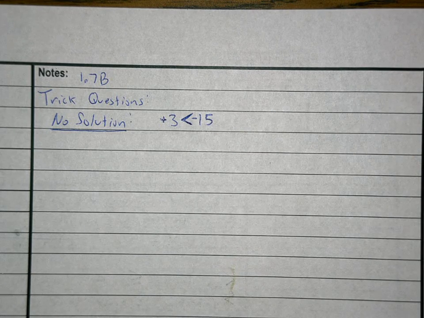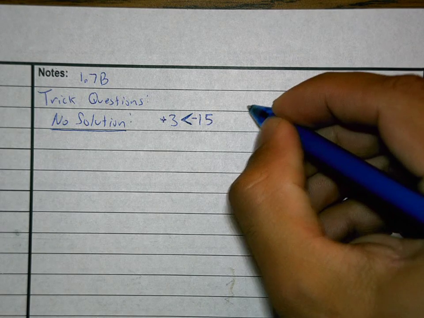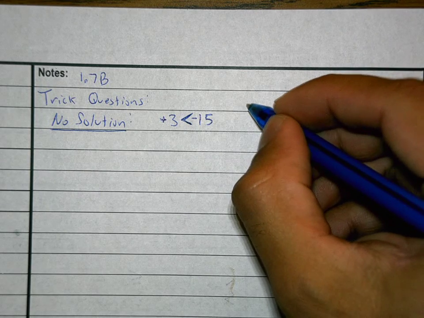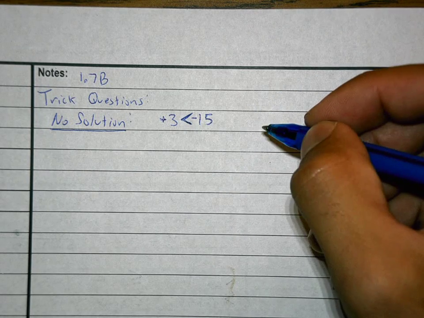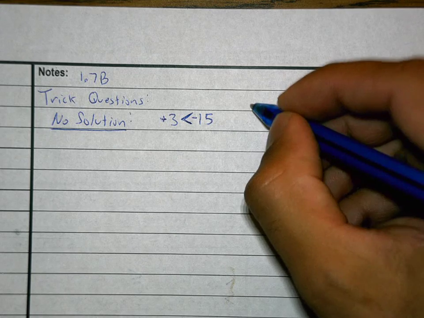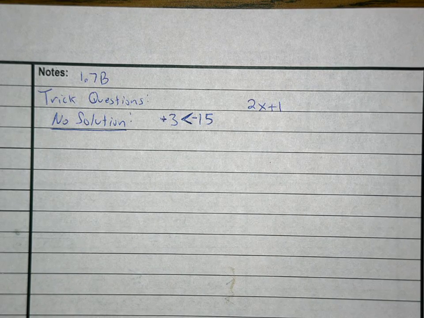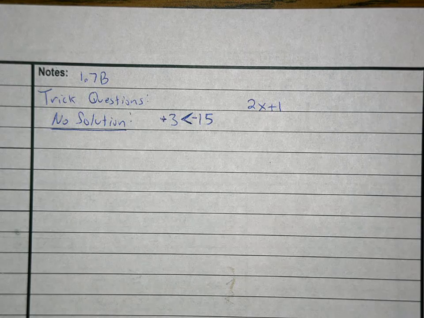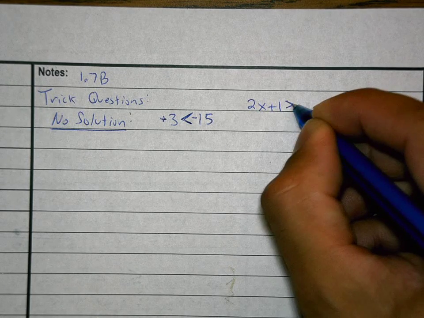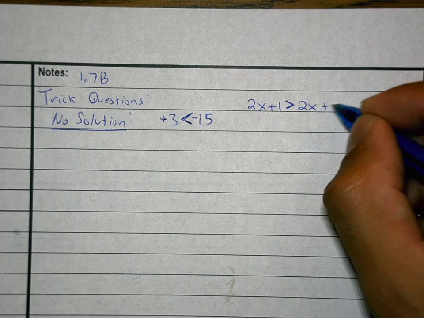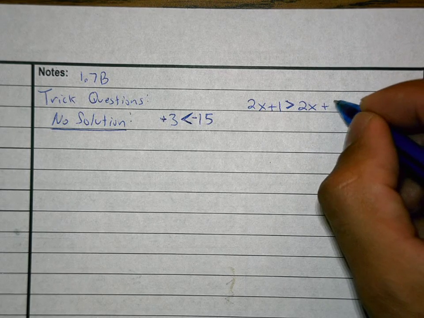And I say that because sometimes you're going to be working a problem that looks like this. Let's do 2x plus 1 is greater than 2x plus 3.